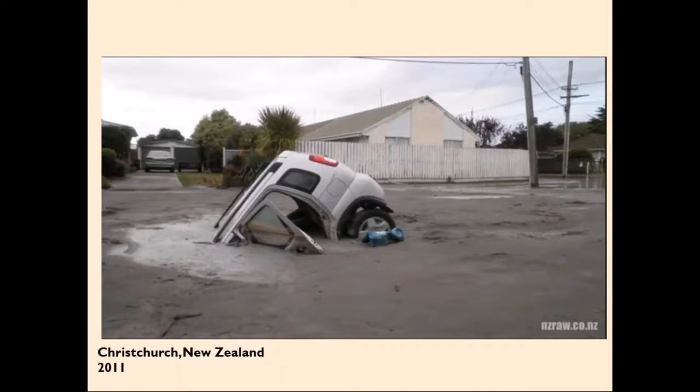The effects of liquefaction are fairly spectacular. Here's an example from the 2011 Christchurch, New Zealand earthquake. This car was on a seemingly solid road surface, and as soon as the earthquake sent energy through this area, the soils or the sediment on which the car was driving suddenly lost their cohesiveness and behaved more like a liquid, and the car sank into it. The ground shaking stopped, everything became like soil again, and there's the car half submerged.